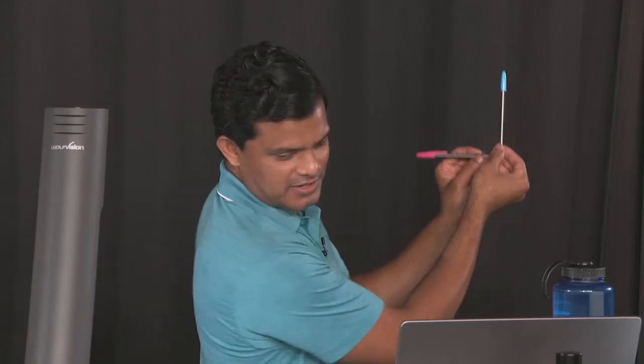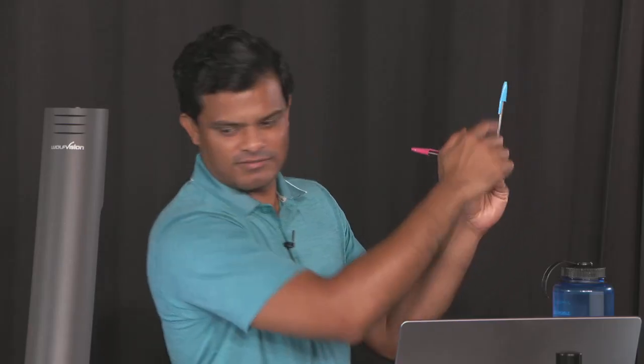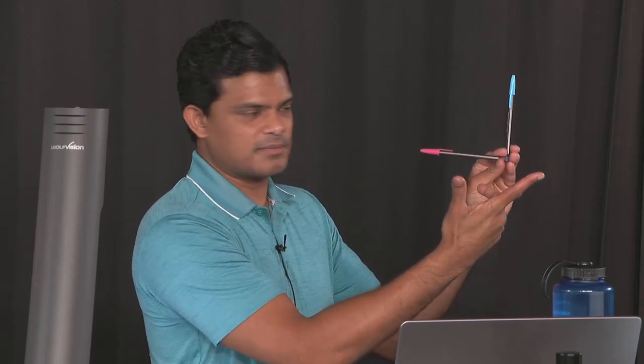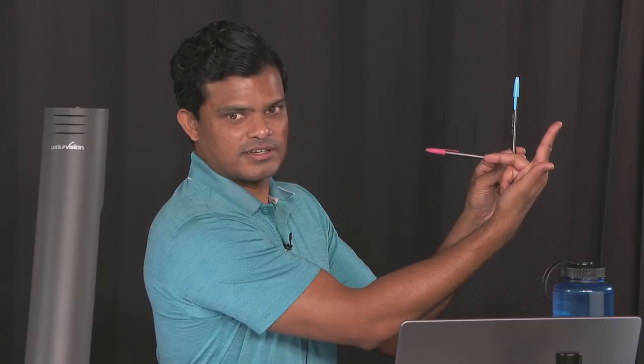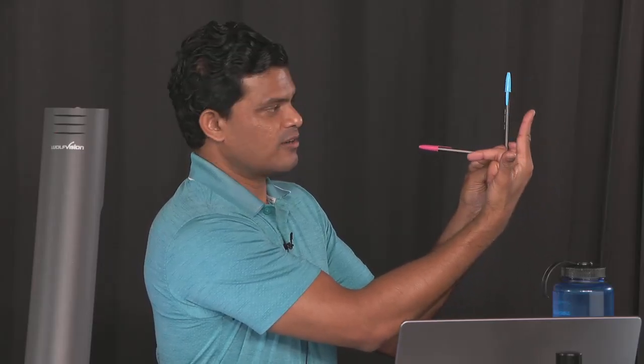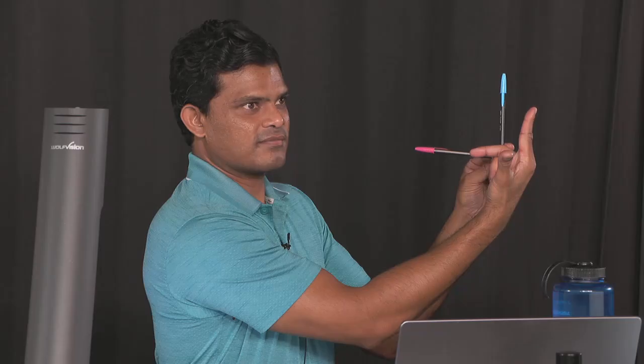Either way, let's say this is the orientation. Let's say your vector A points like this. Your vector B points like this. If you use the fixed finger method, I take my index finger and line it up along A, the blue one, and then I have my middle finger pointing along the pink one. And where does my thumb point?